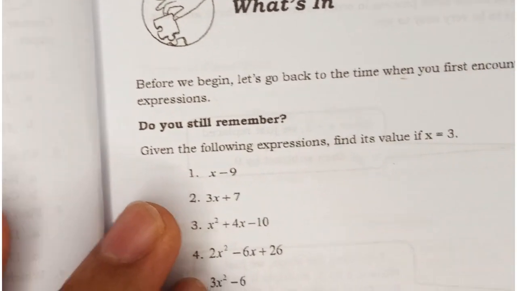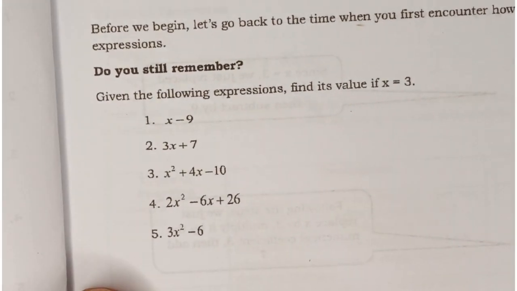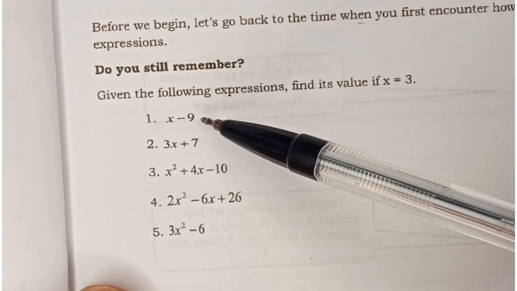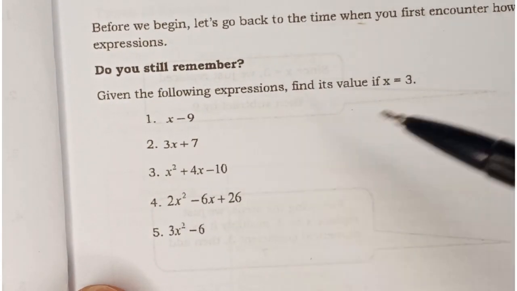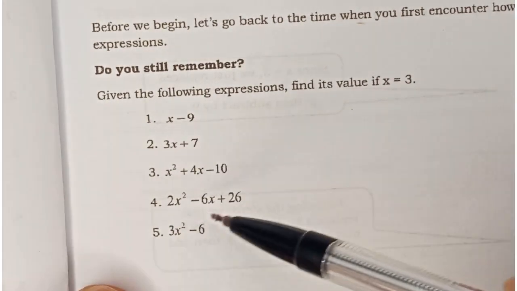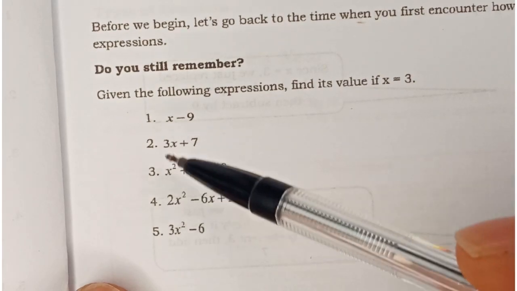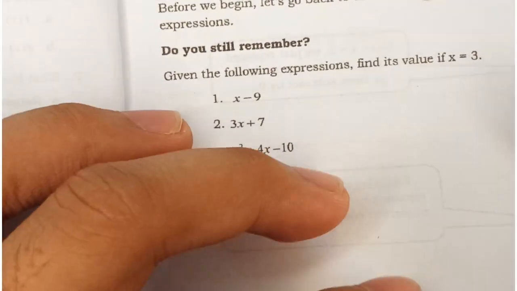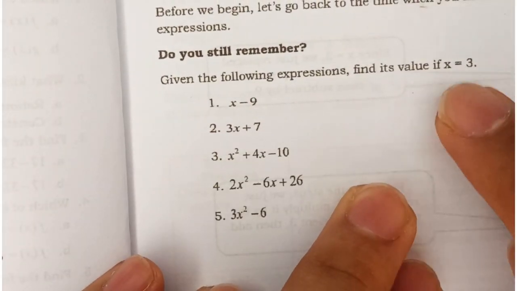Evaluating functions. Have you remembered this? We have here 5 expressions. Assuming that the value of x is 3, you're going to evaluate the values of these expressions. So, let us have an example. Remember that the value of x is 3.